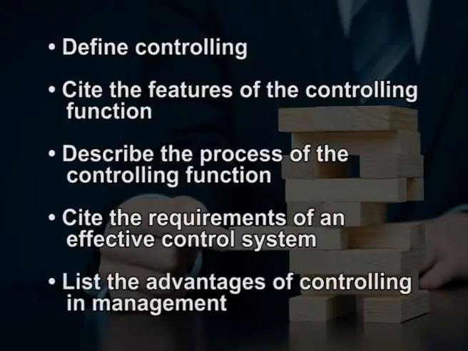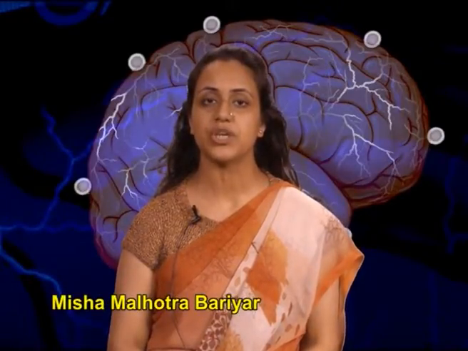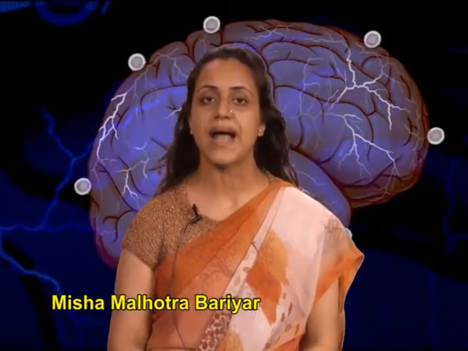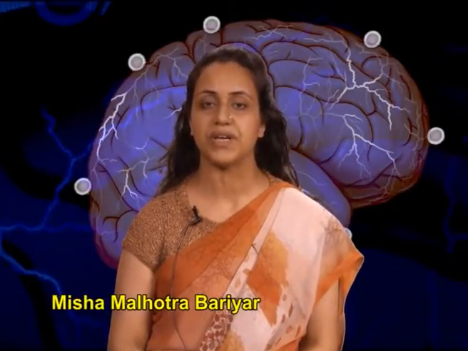management. Dear students, in the previous session, we had a detailed discussion about the planning, organizing and communication functions of management. In this session, we will discuss about the controlling function. We shall also describe in detail the types, processes, requirement and advantages of controlling in management.